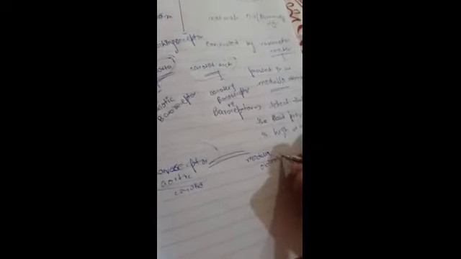They give the message to the medulla oblongata, which is part of the brain stem. As you all know, the brain stem consists of the cerebellum, medulla oblongata and pons. So the message moves to the medulla oblongata, and after that the medulla oblongata checks whether the blood pressure is high or low.